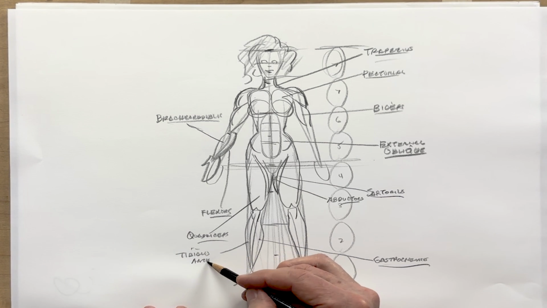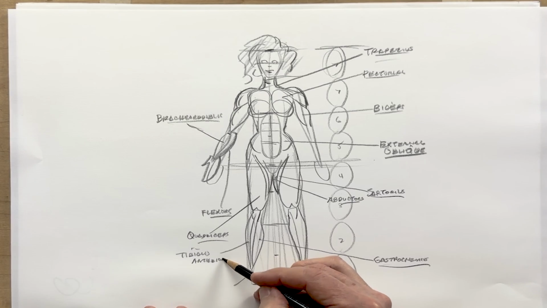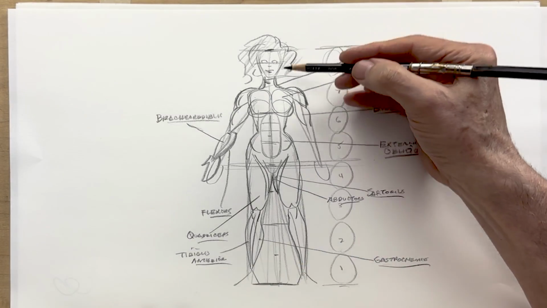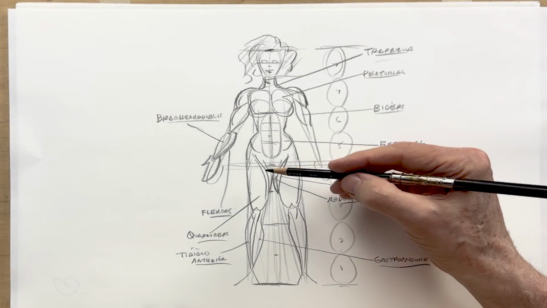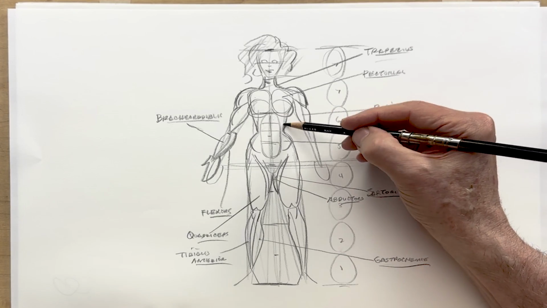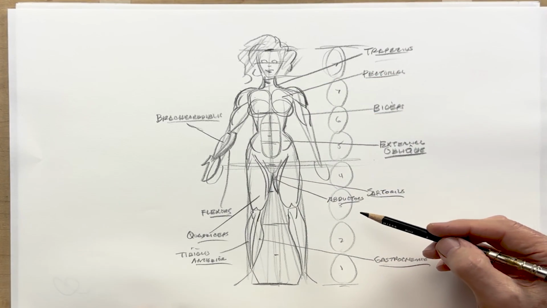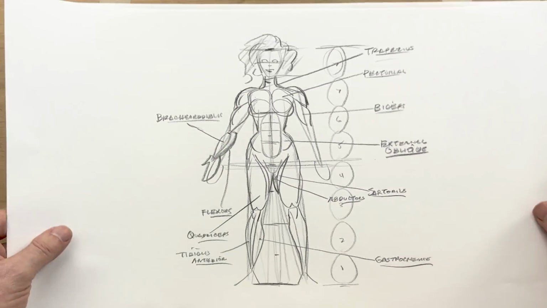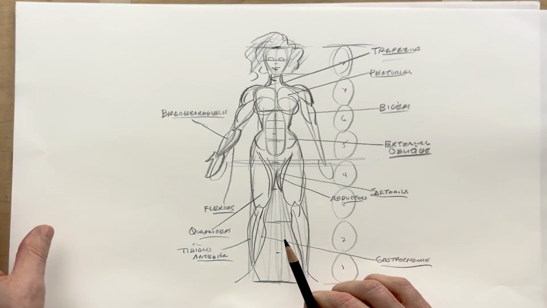Anterior or frontal. So there we have our basic rundown of all the muscles for the female form. Let's quickly look at the back of the reverse side.